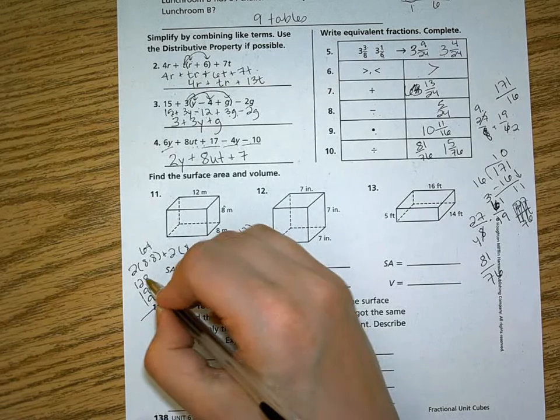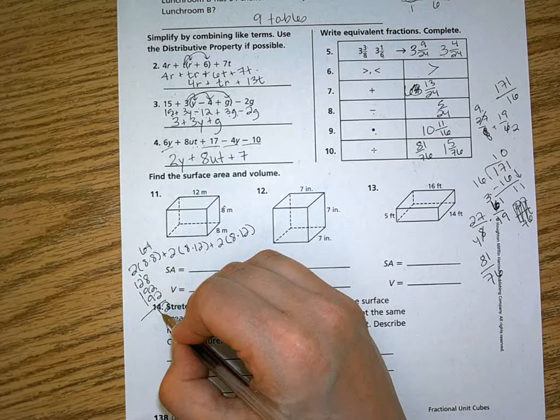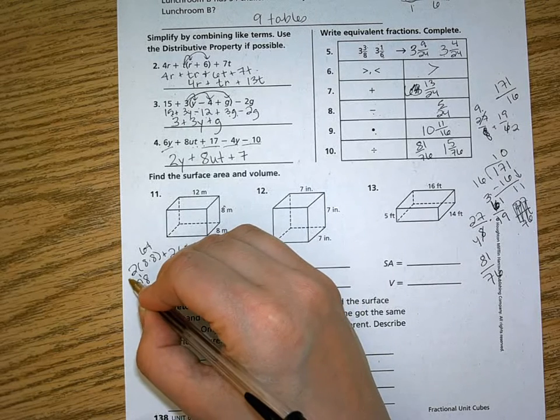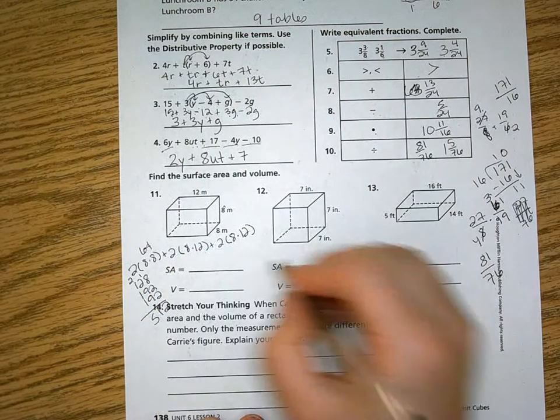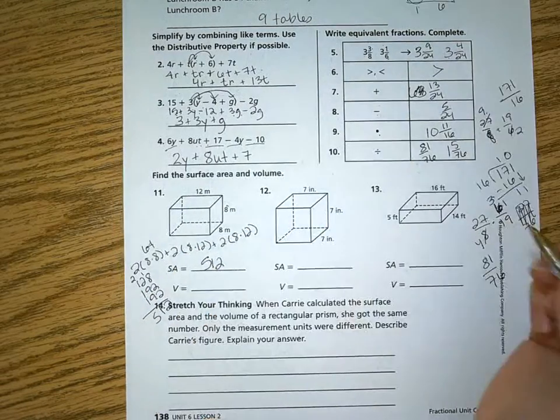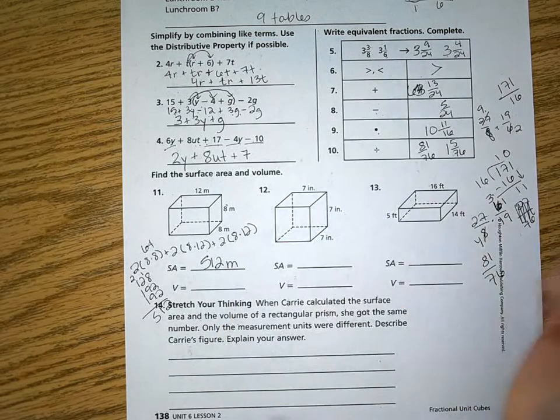And that would be 128 plus 192 plus 192, 512 meters, and we would say squared because it's surface area.